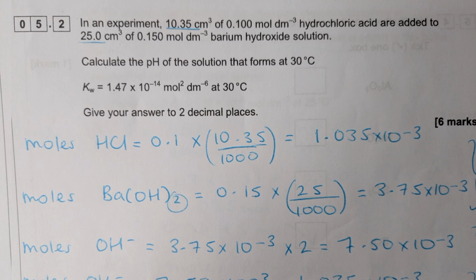This next question is worth 6 marks. So it says a strong acid, hydrochloric acid, is added to a strong alkali, barium hydroxide. And if you look at the concentration and volume values, you'll see that the barium hydroxide is in excess. So the resulting pH is going to end up being quite alkaline, which means we're going to use Kw. So we start with the things that we have 2 bits of information about, which is the acid and the alkali. So we've got concentration and volume for both, which means we can work out the moles of both of those by doing concentration times volume in decimeters cubed.